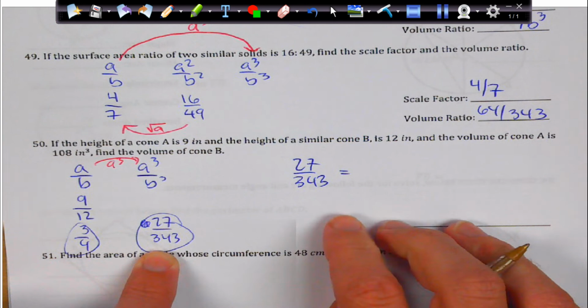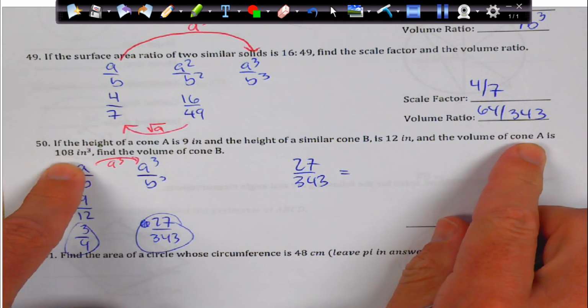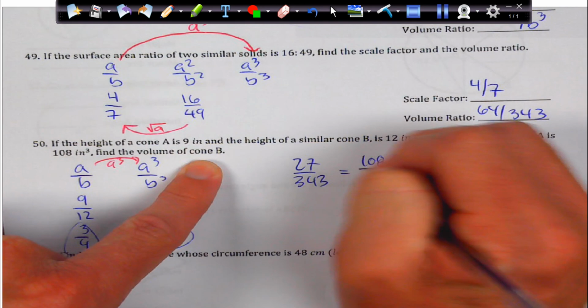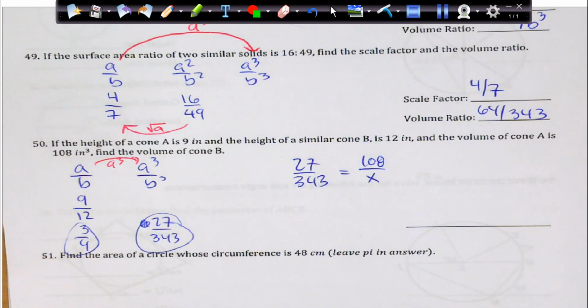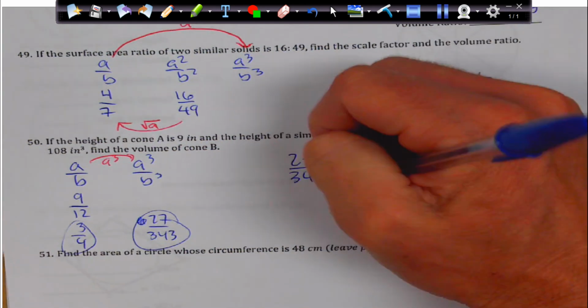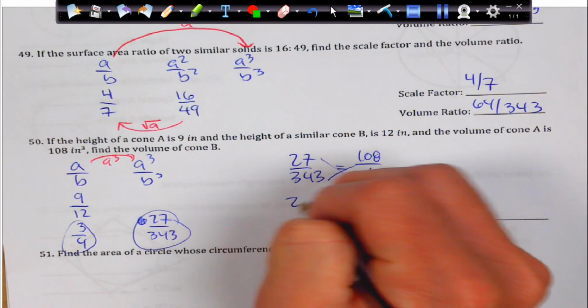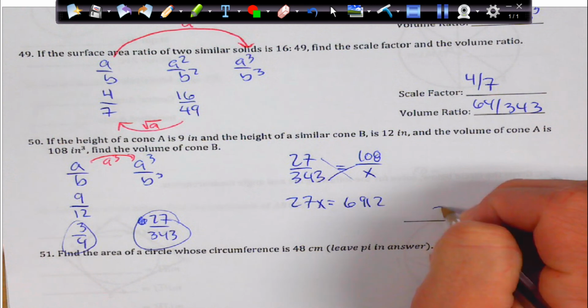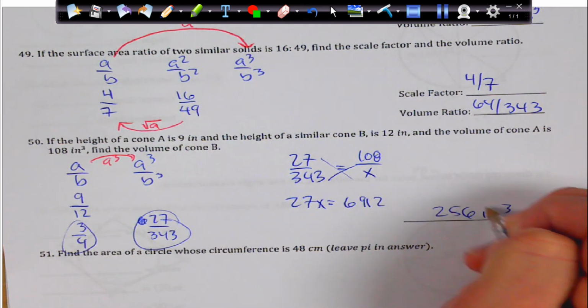And so we're going to do cone A, which is 108, over cone B. So 108 over x. And we cross multiply that, which should give me 27x equals this very large number. And then when I divide, I get 256 cubic inches. And that's it.